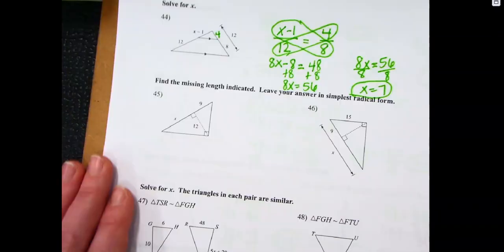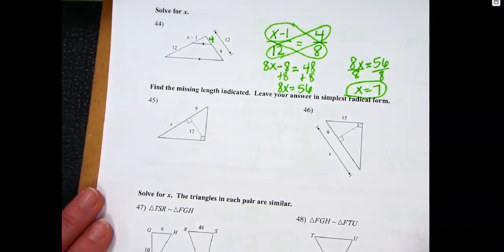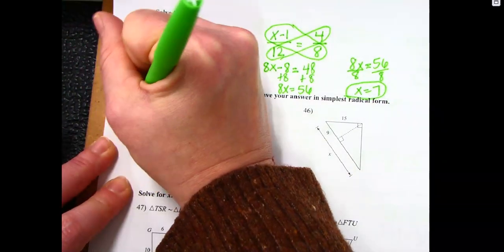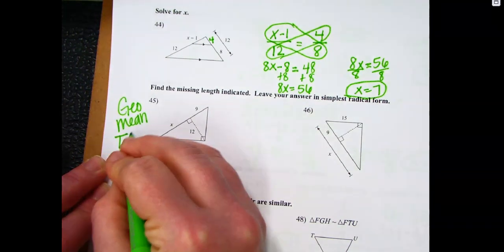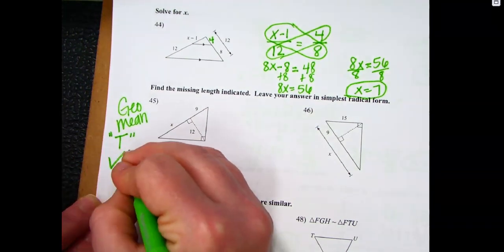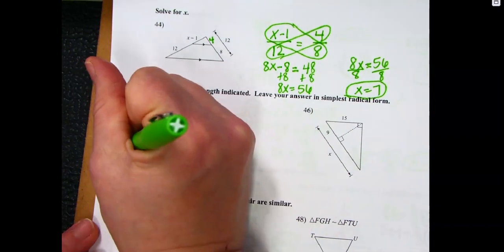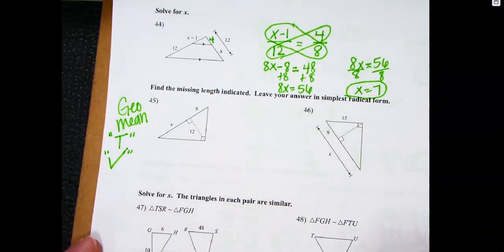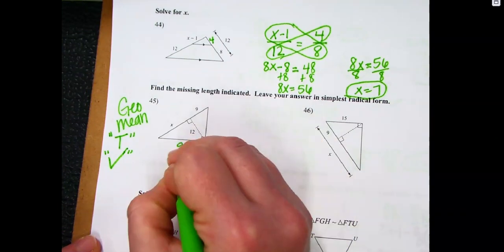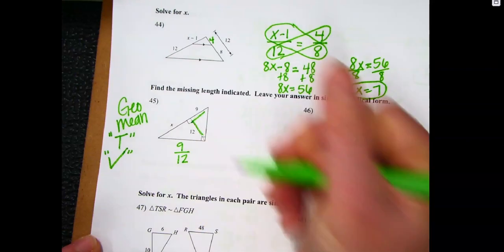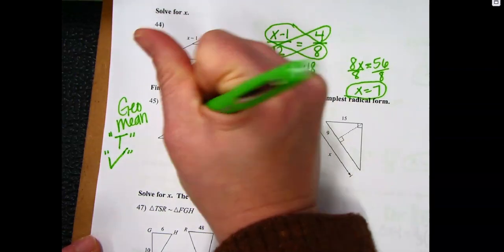Okay, number 45. These are the ones that we just did. This is the geometric mean. Remember, there are two methods, the T method or the check method. This first one right here is a T. So we're going to start with the 9, short side over 12, short side over 12, and then back up, 12 over x.